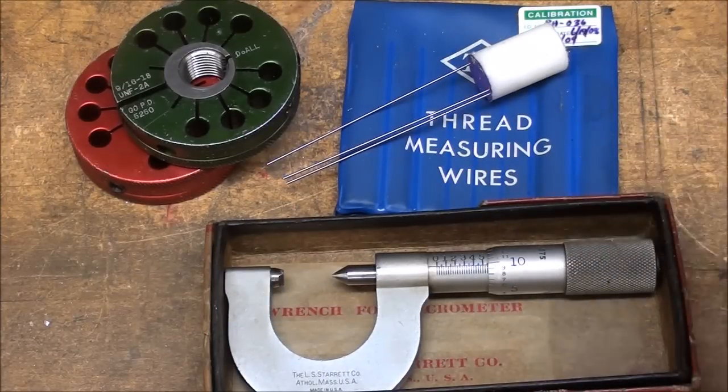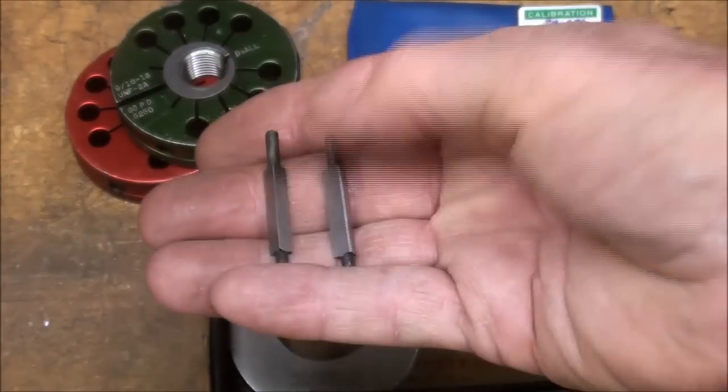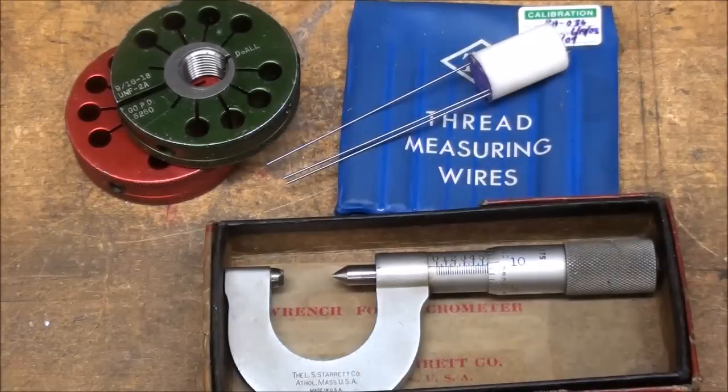And that's it. Choose your weapon. Those are the different ways of measuring threads that I have to offer you, minus of course the thread triangles. You can kind of forget about those, but I just thought that I'd throw them in anyway. That concludes this little video on measuring threads.